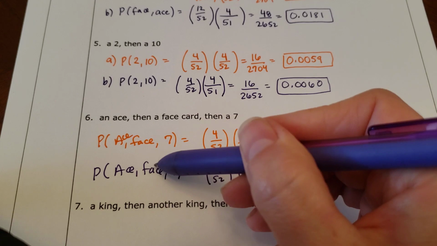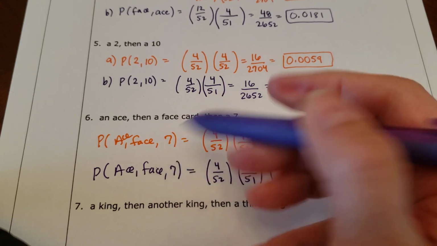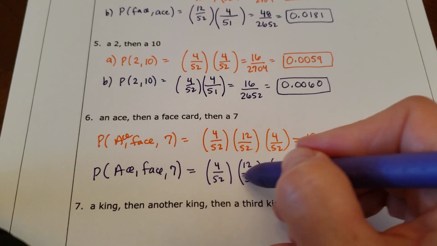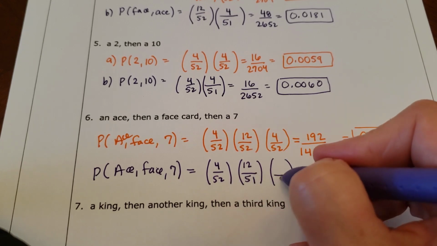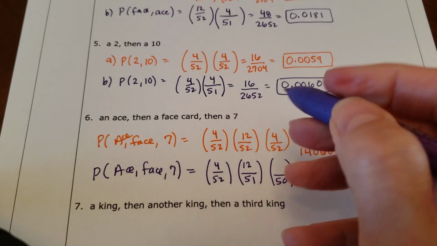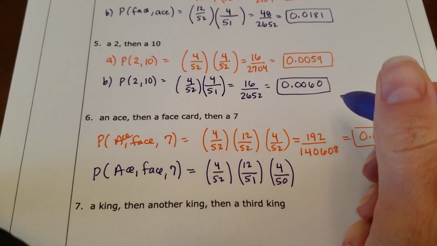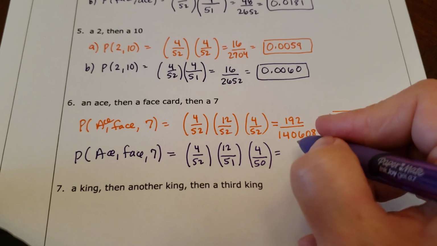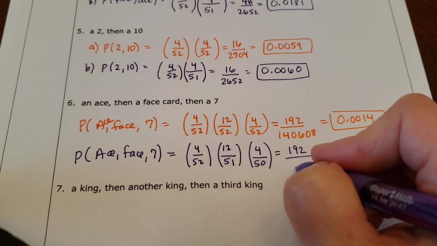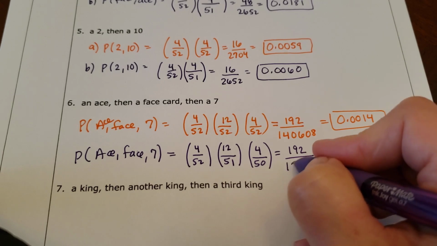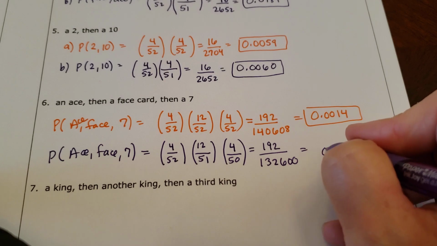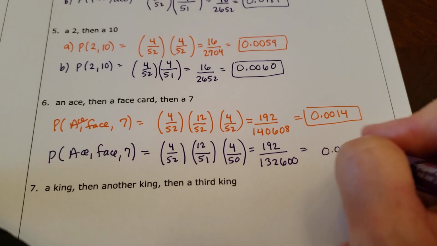The face card's not an ace, so I still have my same number of face cards, which is 12. But now I'm holding these 2 cards, so now this goes down even further to 50. 7 is not a face card or an ace, so there are still just 4 7s. So the only time your top number can change is if you are pulling the same card multiple times, and it will make a little bit more sense when I show you this last example.